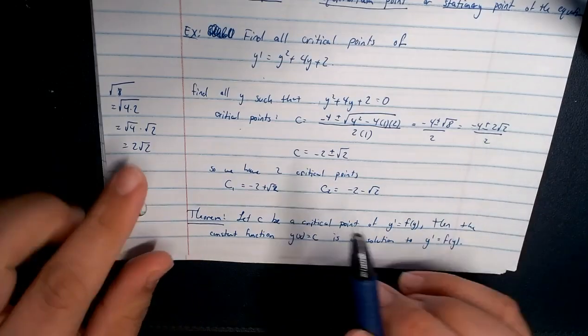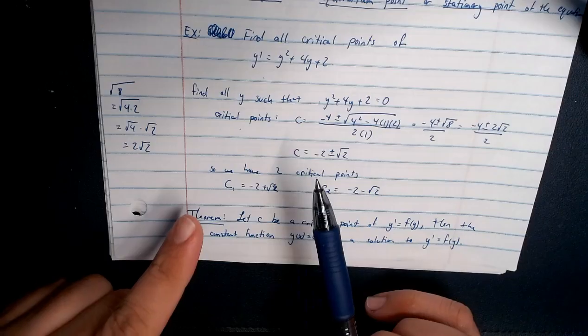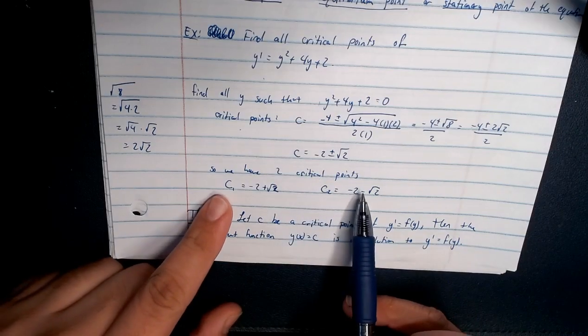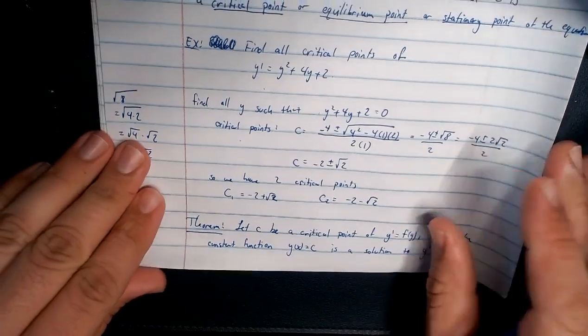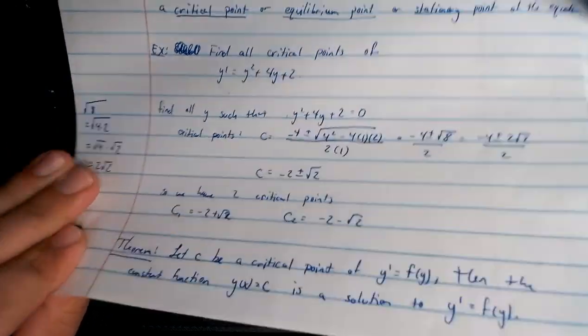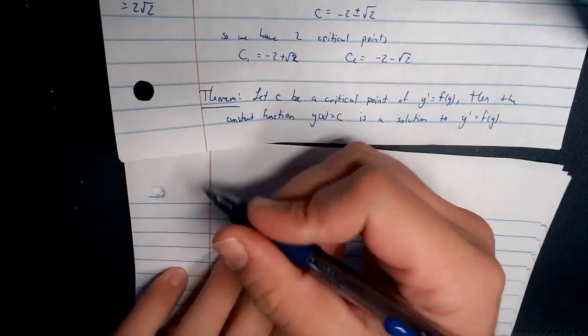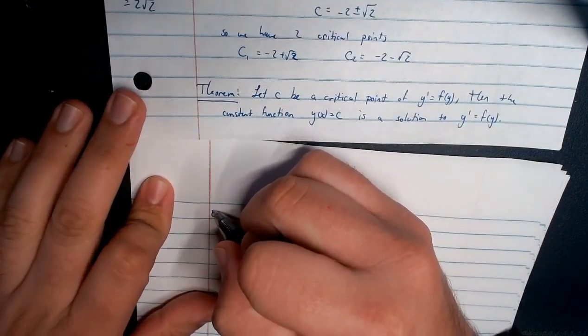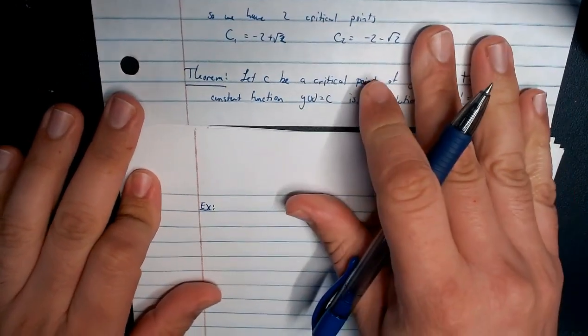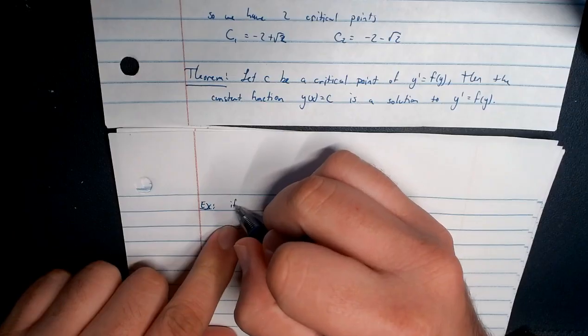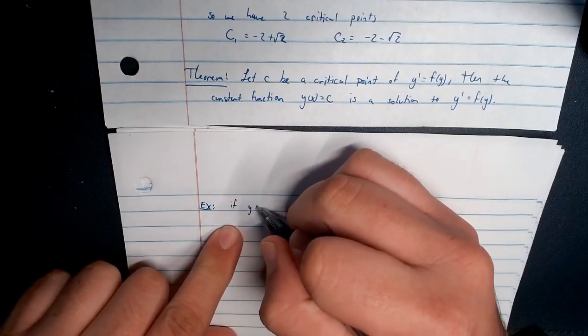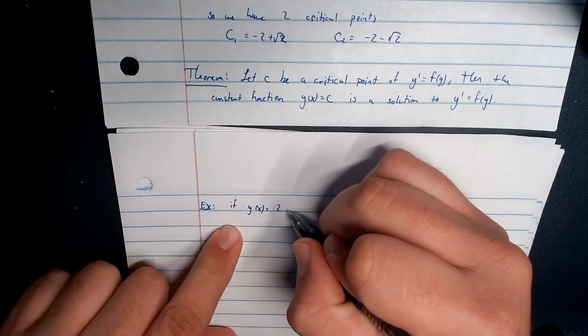So from our previous example here, we can see we have two solutions. We have two critical values, finding where this is equal to 0. Okay, then if y at x equals, what did I have?